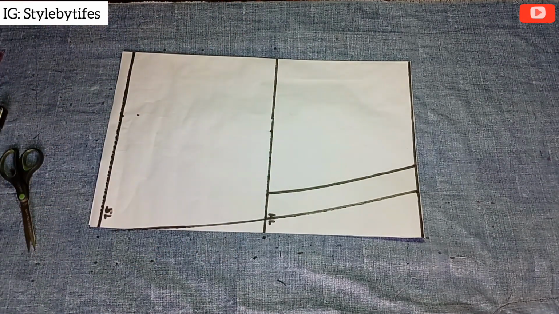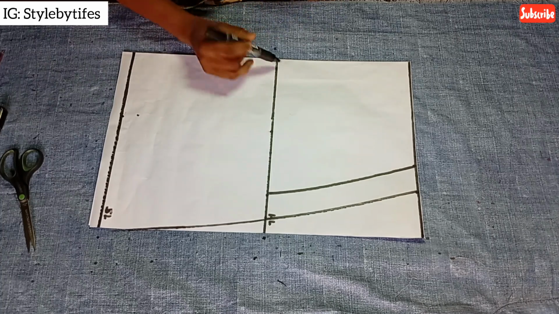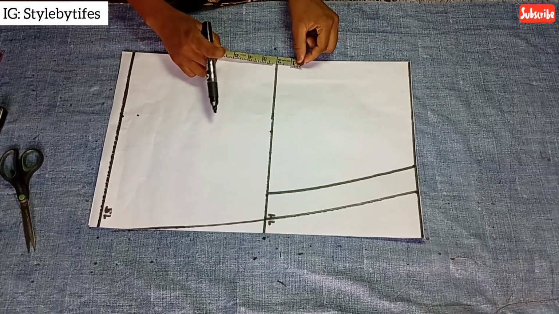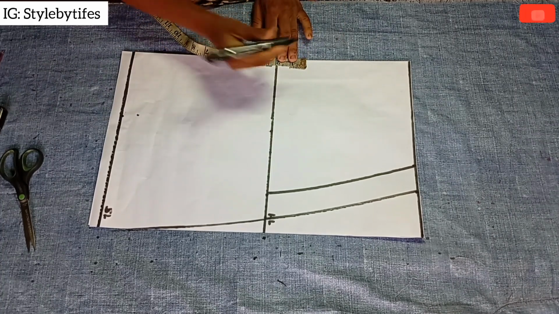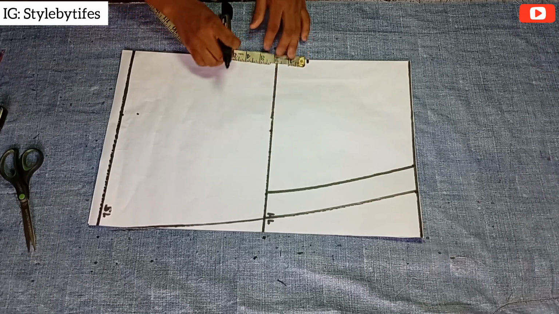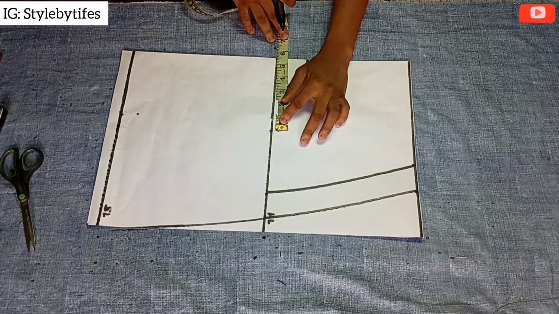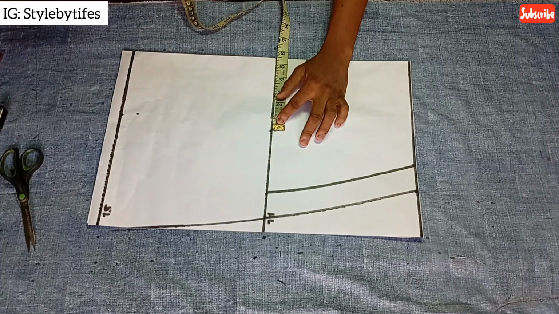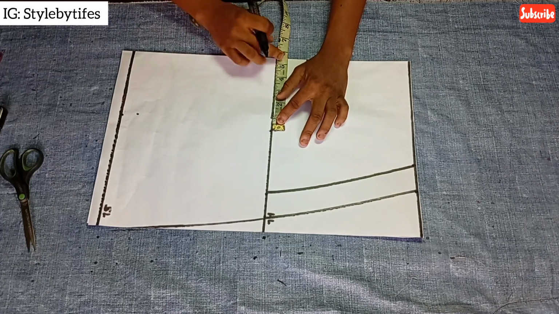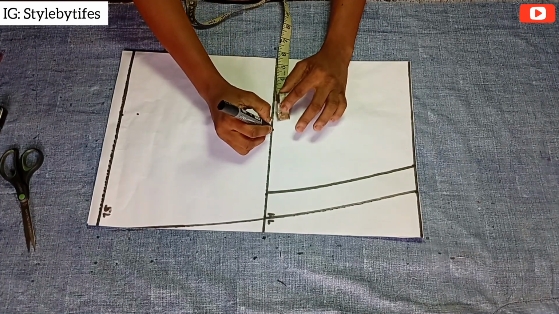Now to create the curve that we're trying to make for this dress, on the hip line, I'm going to come up by 2 inches. So when you are making yours, mark 2.5 inches above your hip line. Now on this hip line, I'm going to go in by 5.5 inches. You can use 5 inches if you want to. But for me, I'm going in by 5.5 inches and making a point.